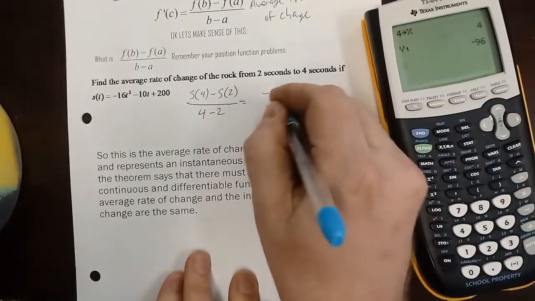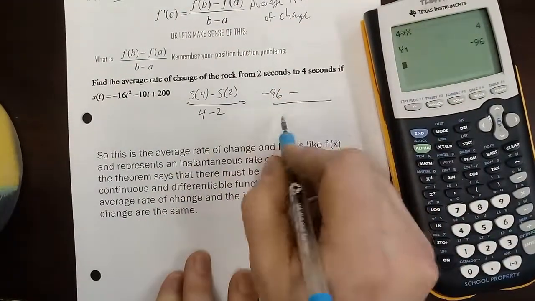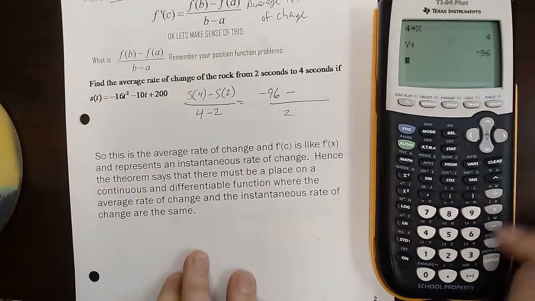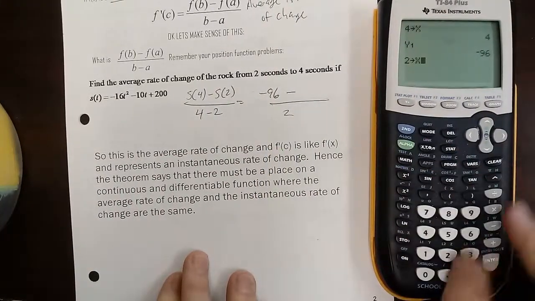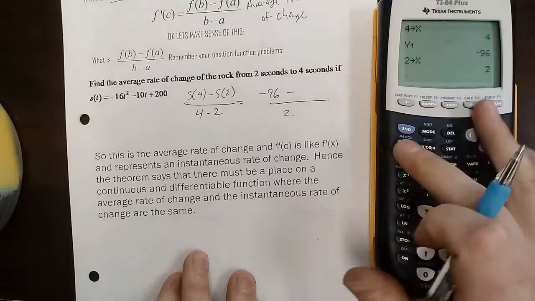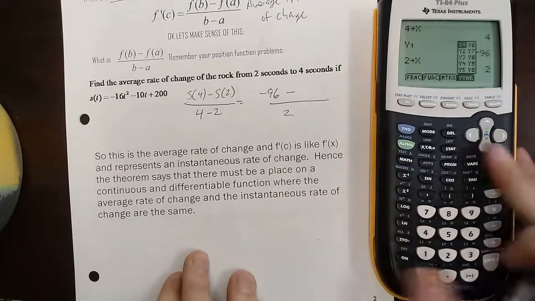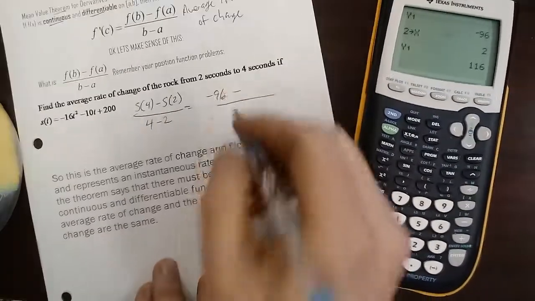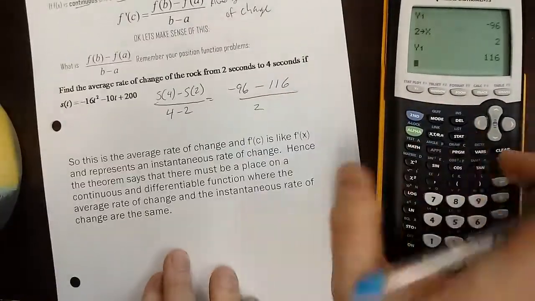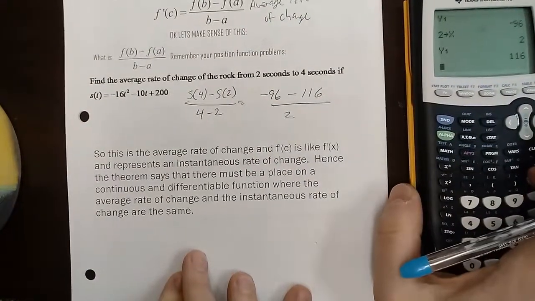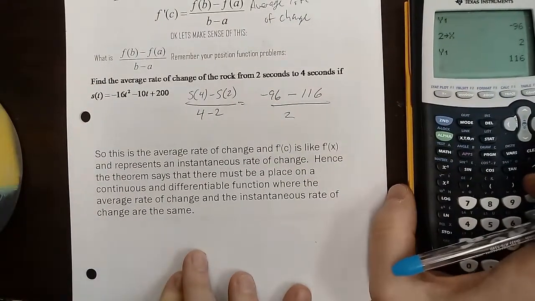So negative 96 minus, and the bottom will be 2. So then I'm going to set 2 to x. I'm going to plug in y1 again. 116. Find the average rate of change from 2 seconds to 4 seconds.